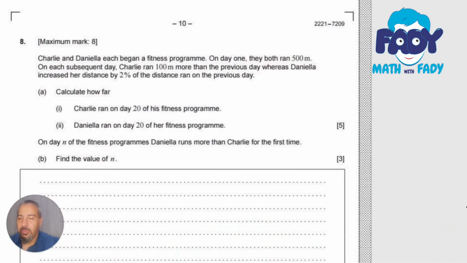In this video, we'll continue solving math applications, SL, paper 1, May 21. Let's get started. Question number 8. Charlie and Daniela each began a fitness program. On day 1, they both ran 500 meters. On each subsequent day, Charlie ran 100 meters more than the previous day, whereas Daniela increased her distance by 2% of the distance run on the previous day.